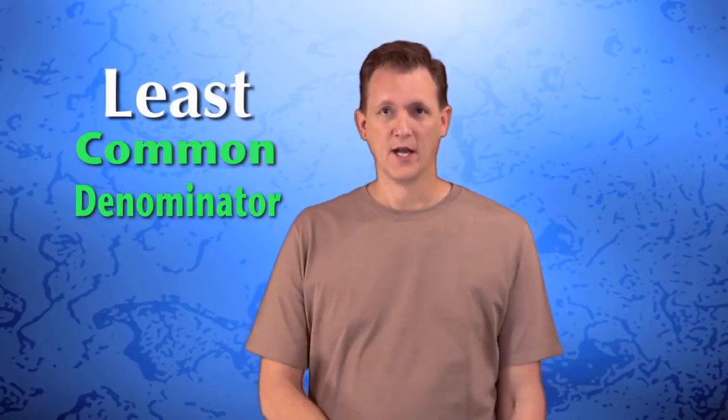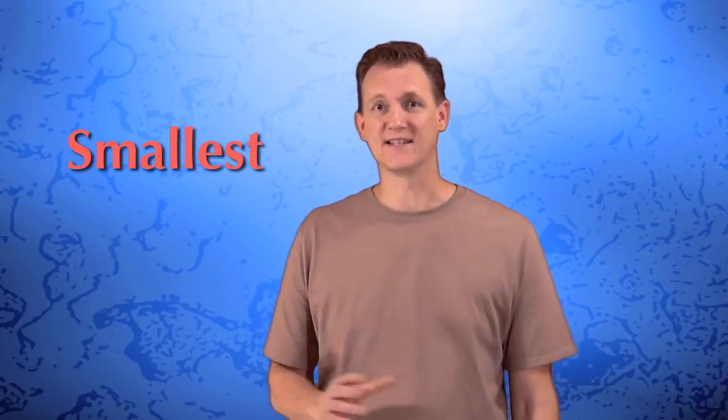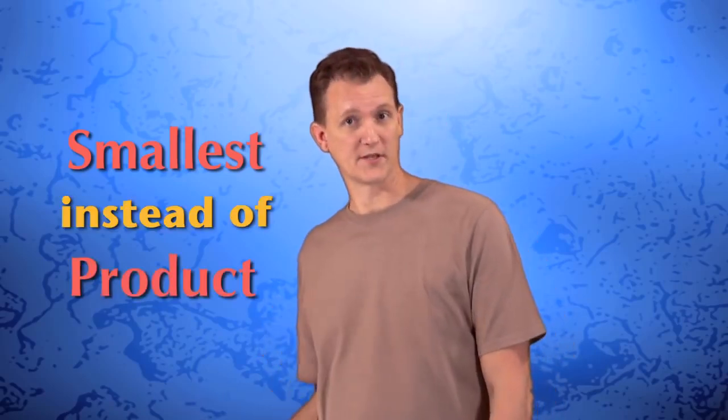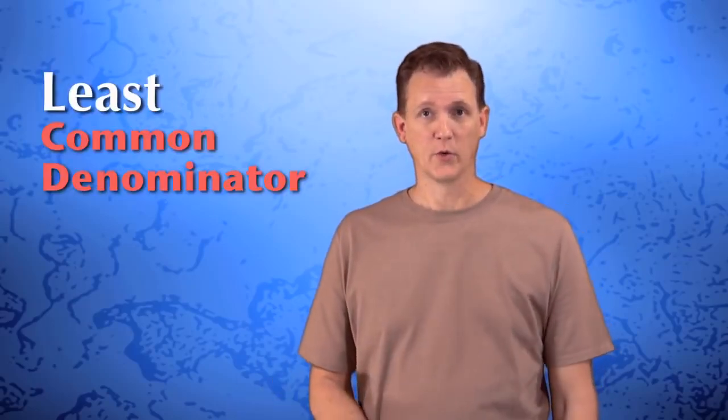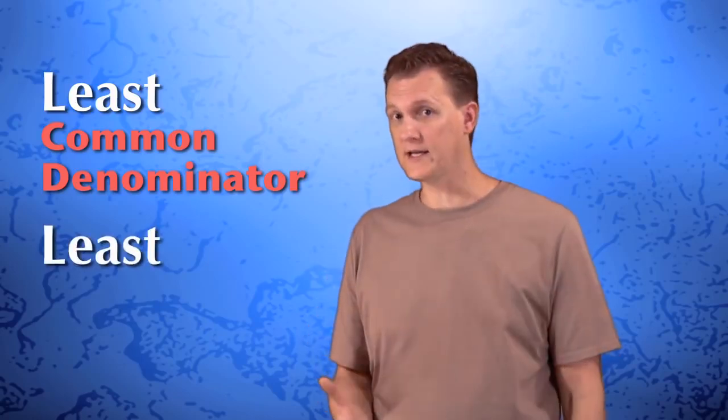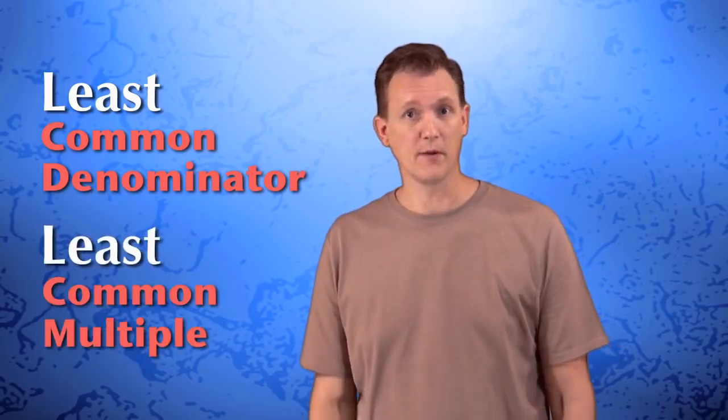This new method is called finding the least common denominator because it involves using the smallest common denominator we can find instead of just using the product of the bottom numbers like we did in the first method. To find the smallest or least common denominator of two fractions, we need to figure out what the smallest or least common multiple of the two bottom numbers is. Now, in case you've forgotten, a multiple of a number is just the result of multiplying it by another whole number, like 1, 2, or 3.